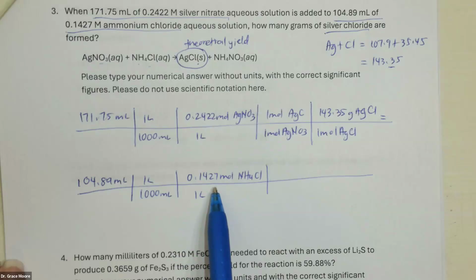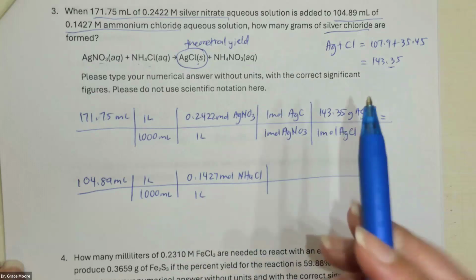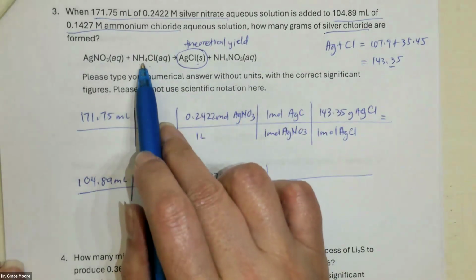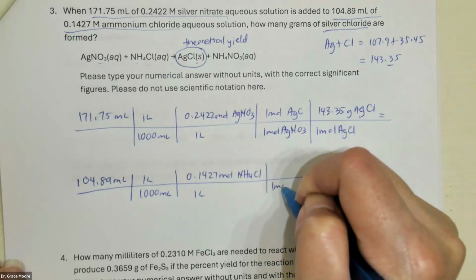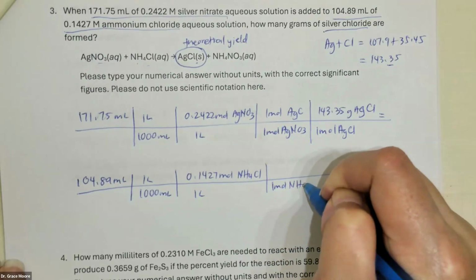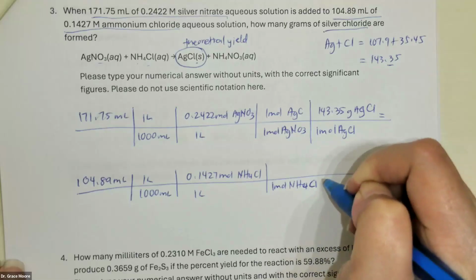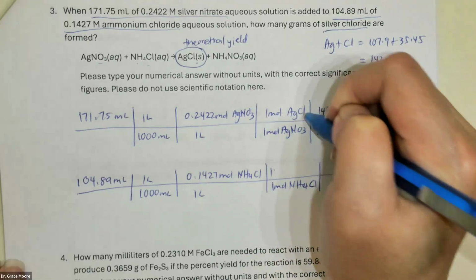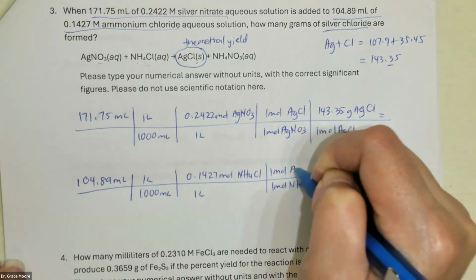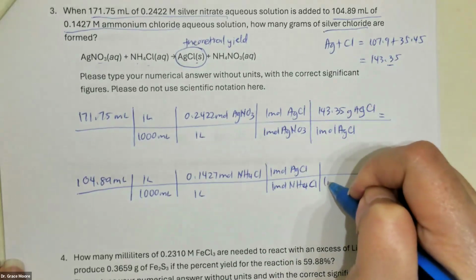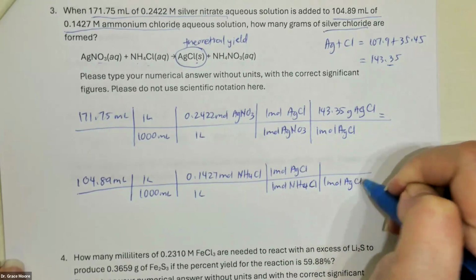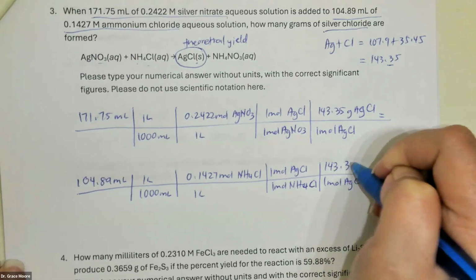And then you multiply with the molarity number, 0.1427 moles to 1 liter. And the mole ratio again is 1 to 1. So 1 mole of NH4Cl is paired with 1 mole of AgCl, where 1 mole of AgCl weighs 143.35.